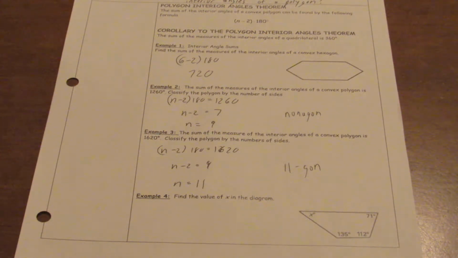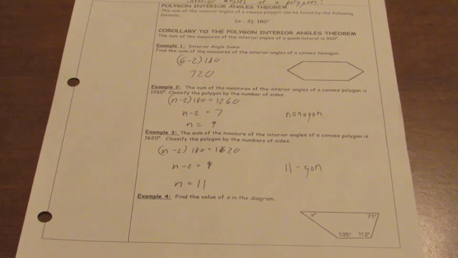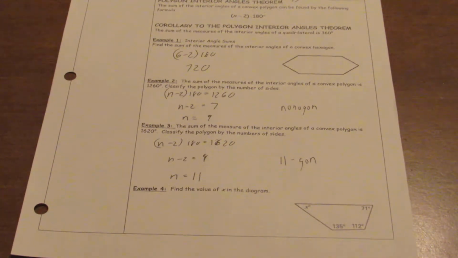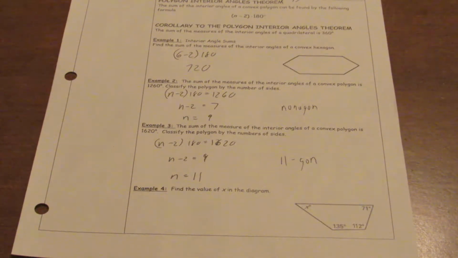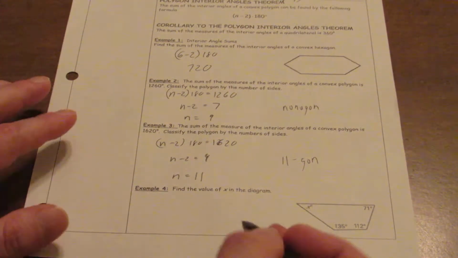Example 4. Find the value of x in the diagram. So there's two things. One, you need to know what these add up to. All right. Most of you for a quadrilateral are going to be comfortable saying, okay, I know that's 360. Just add everything up to 360. If you don't, then use the n minus 2 times 180 formula, which I'll show on the next one where it's not a quadrilateral. So here I'm going to say, all right, we should know this is 360, so I'm just going to add things up.